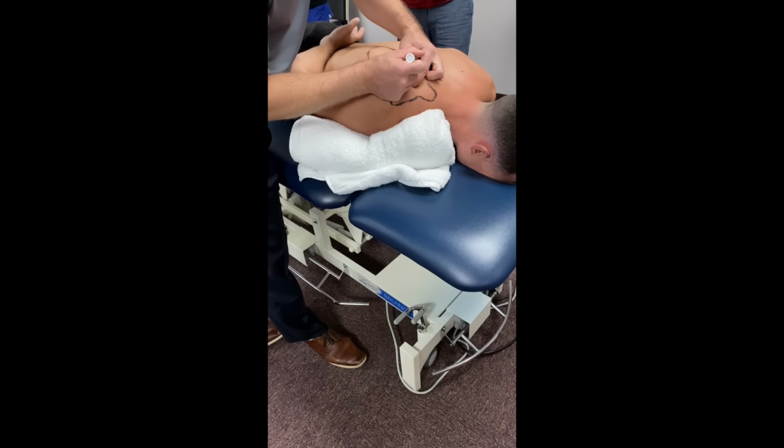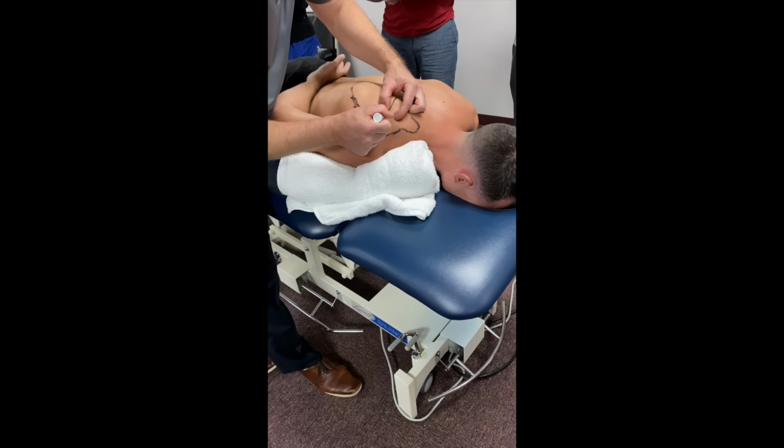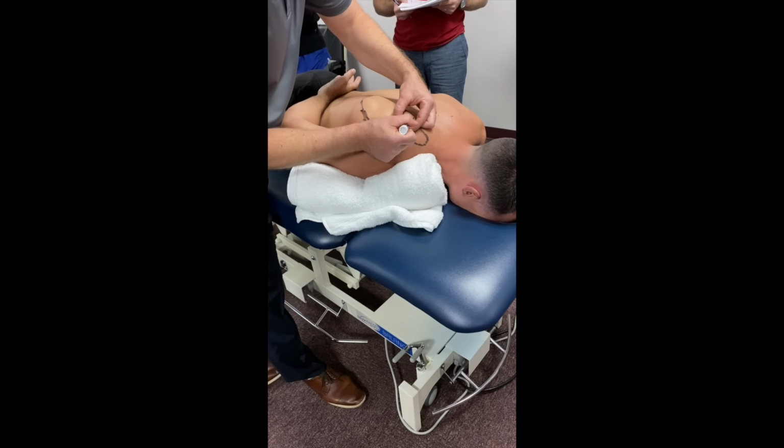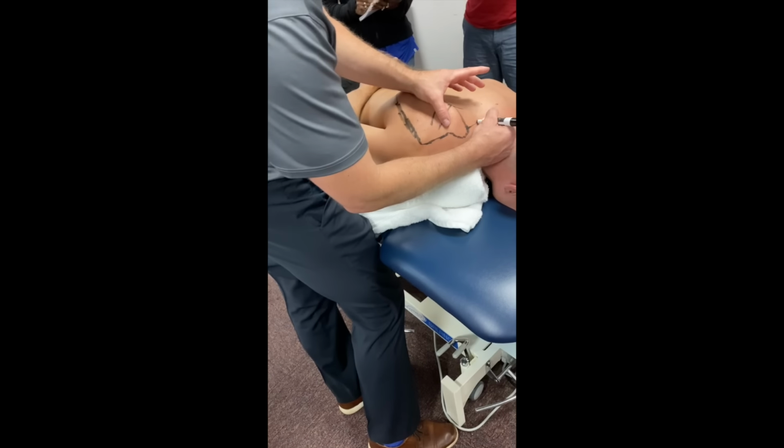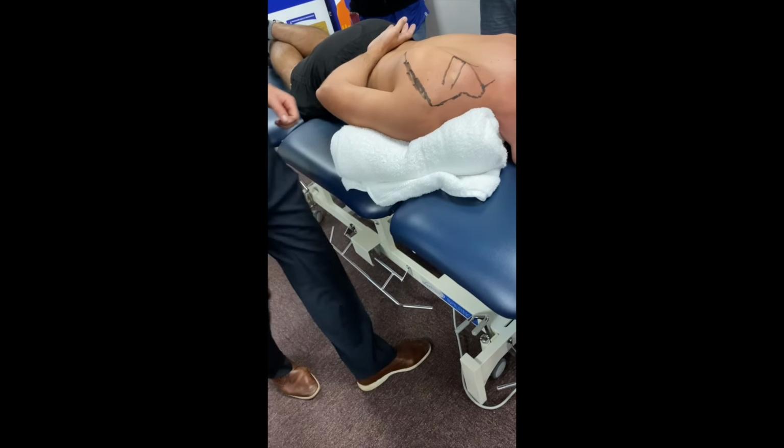Let's go ahead and draw on the spine. Solid spine. Well, itself, which is this. That is all fair game.